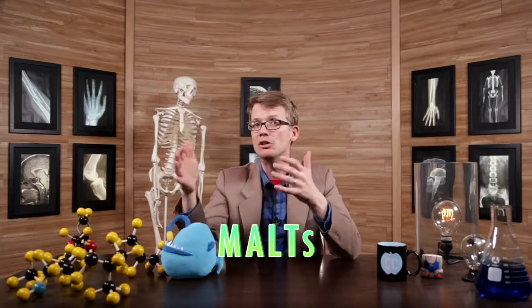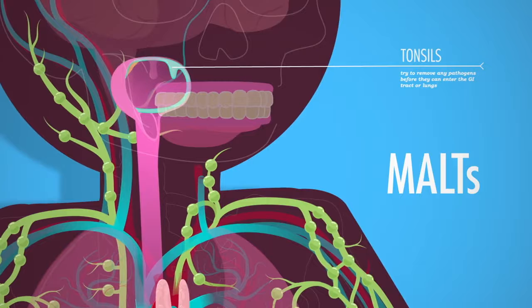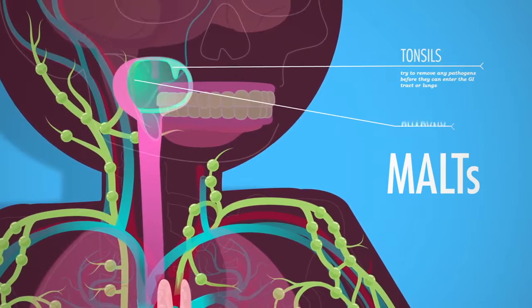But your lymph nodes aren't the system's only checkpoints. You've also got a few special outposts placed at strategic entry points to particularly sensitive tissues, like those in the respiratory and digestive tracts. These are called mucosa-associated lymphoid tissues, or MALTs, because they can be found in mucous membranes around the body outside of the lymphatic vessels. Your tonsils are some of the largest collections of these tissues, which together form a ring around the entrance of the pharynx.